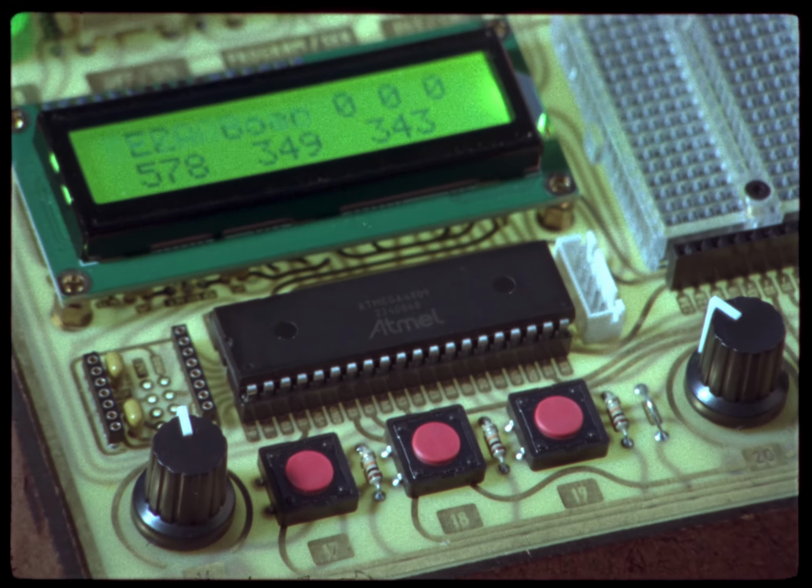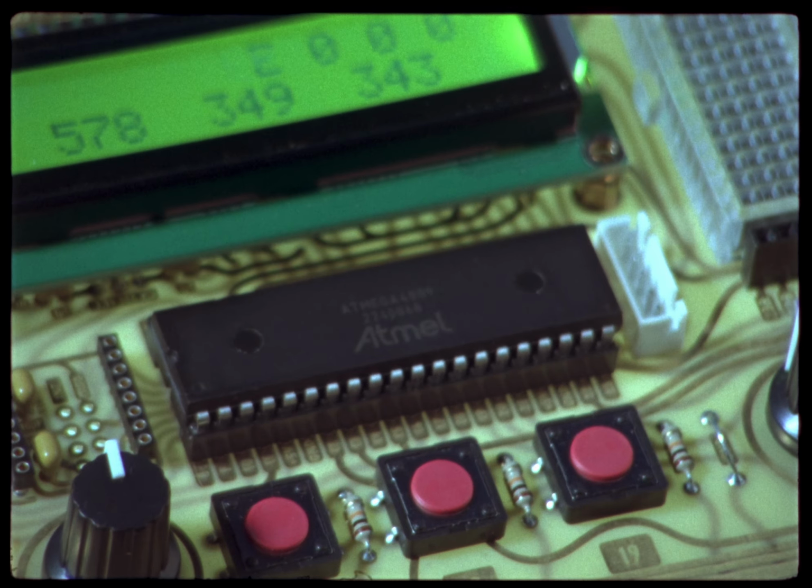Alright, that was a long introduction. Why don't we do several short, easy lessons? The microcontroller on your EZA board is very powerful, but sometimes it can be a bit of a mysterious black box. Sometimes you just don't know what's going on inside here.